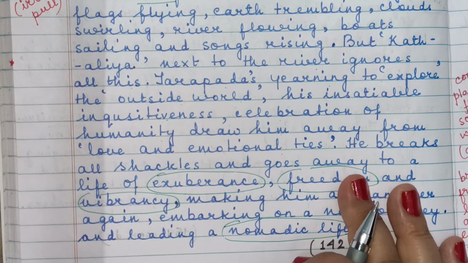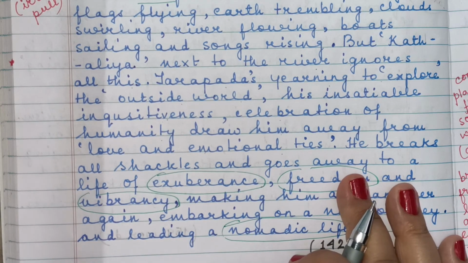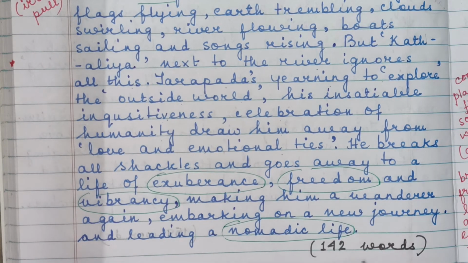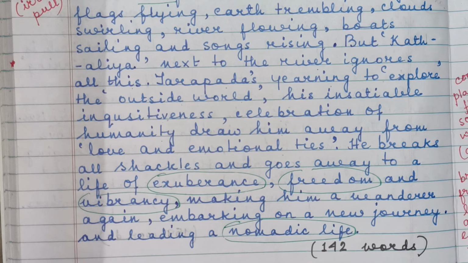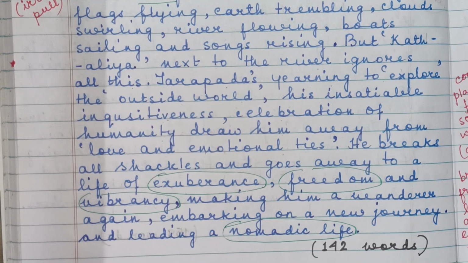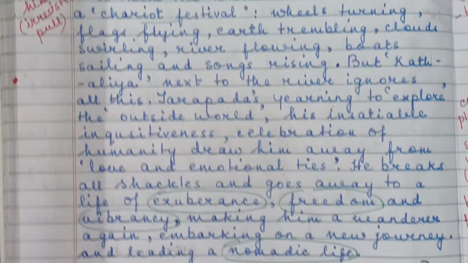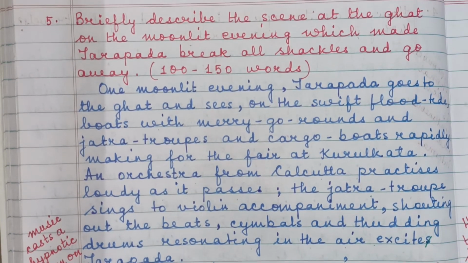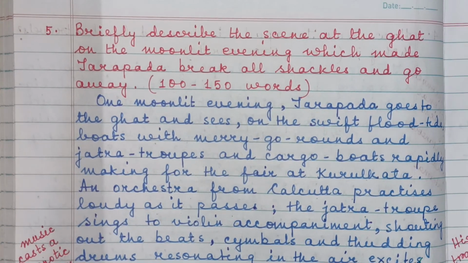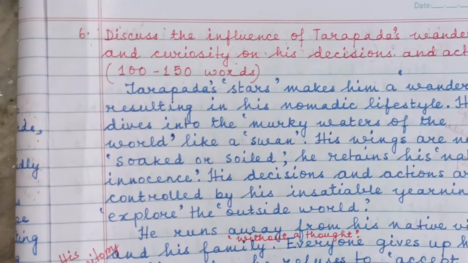So this scene, how does this scene affect Tarapado? Impact on Tarapado. Critical comment. 142 words, well within the limit. So in this way, you must study the text thoroughly to write detailed answers, compact yet powerful. After this is question number 5, answer. And after this, very quickly, moving on to question number 6.